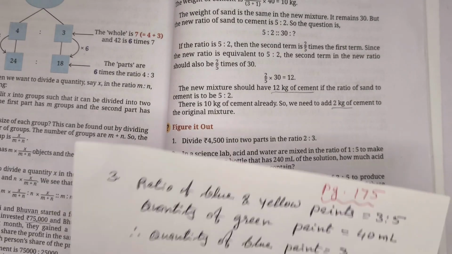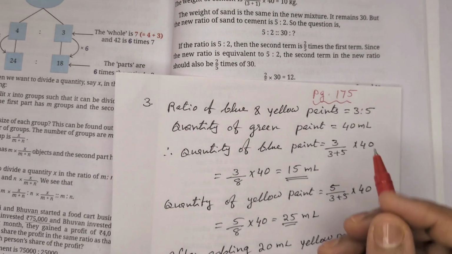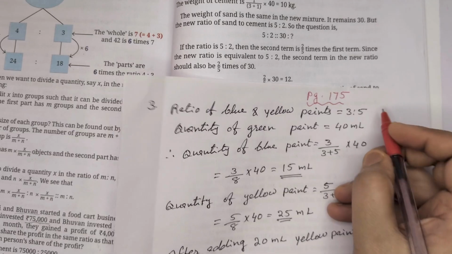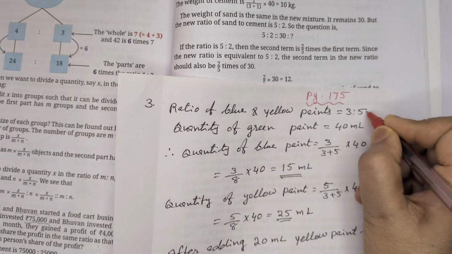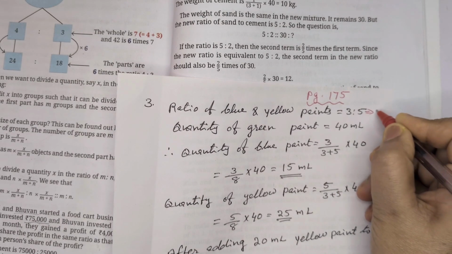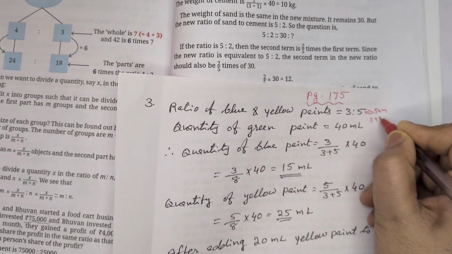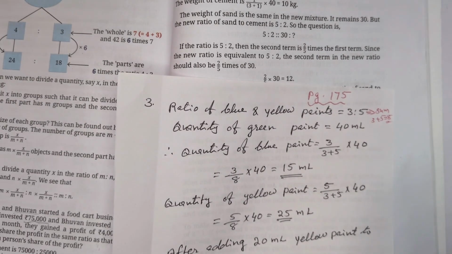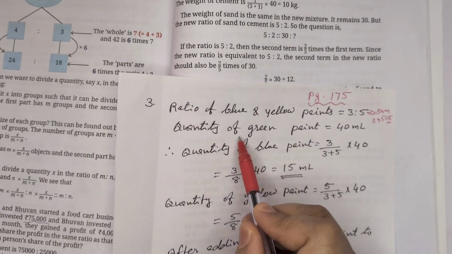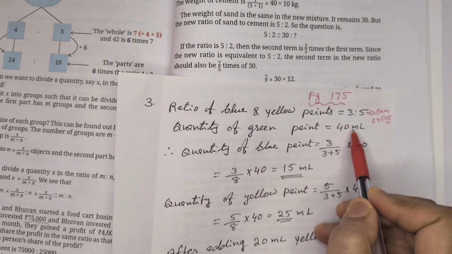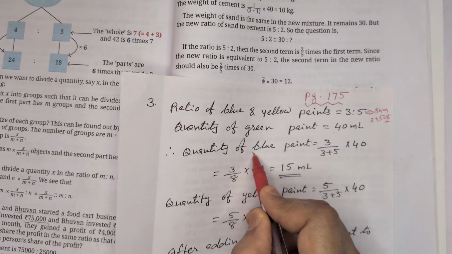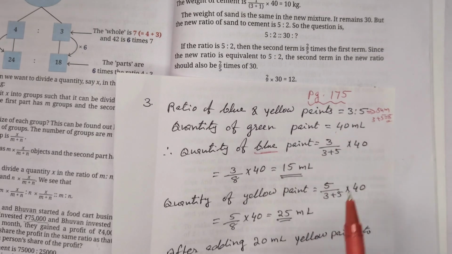So we can write in a sentence: the ratio of blue and yellow paints is given as 3:5. So the sum is 3 plus 5 is equal to 8. Here the green paint is given as 40 ml. We have to find how much blue paint is added in this mixture.